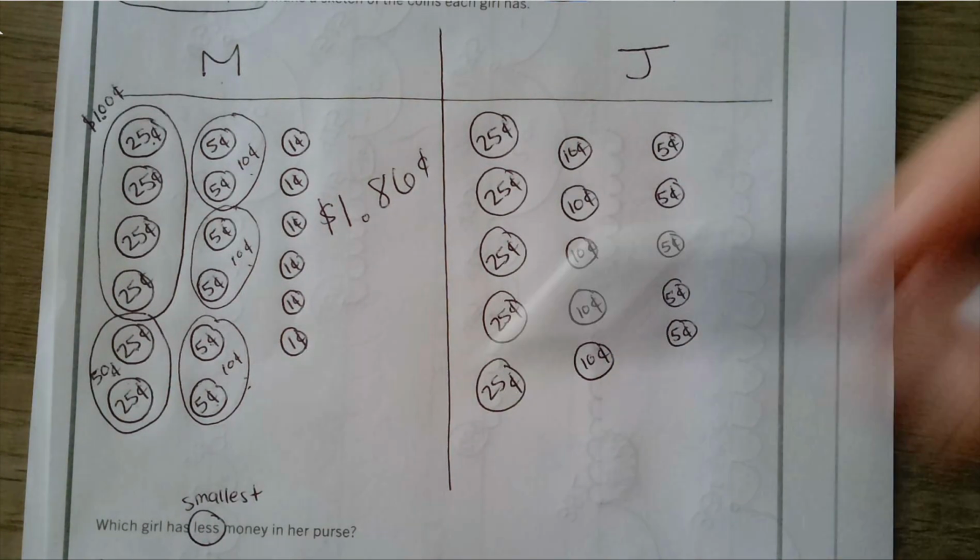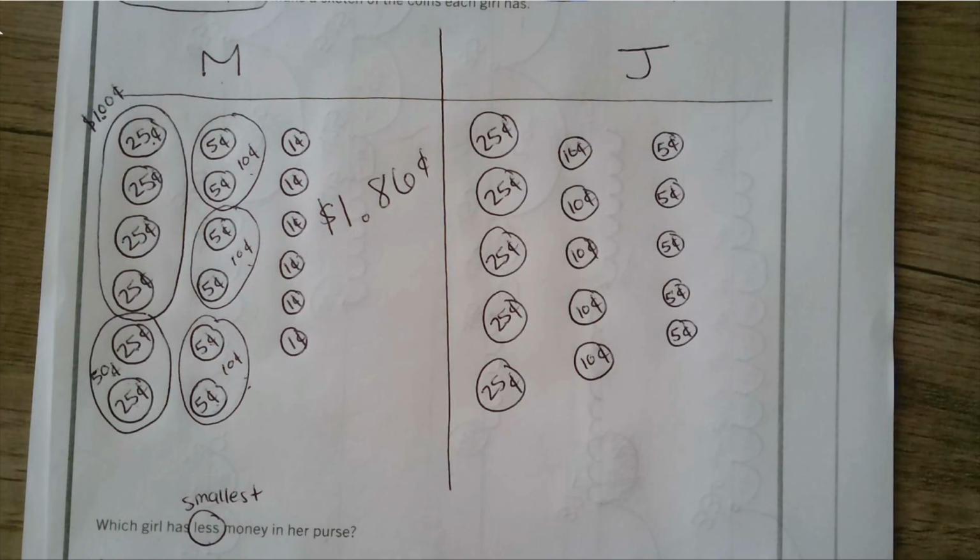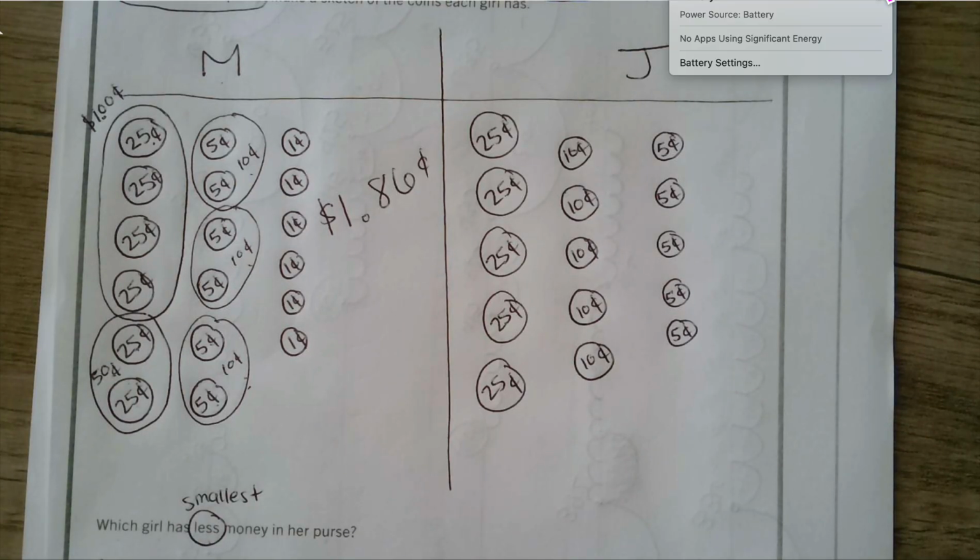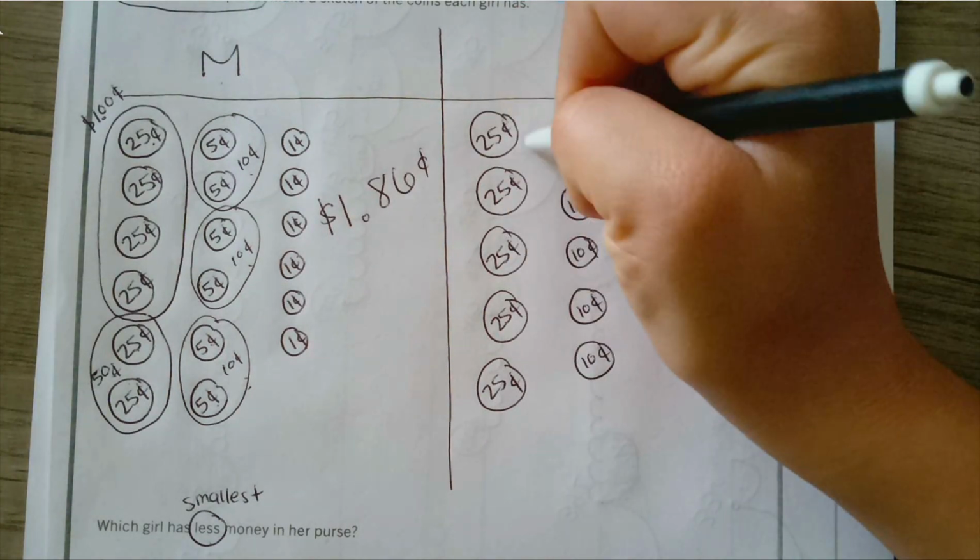Okay, let's see how much Jane has. Let's look at this. I see lots of coins, and that tells my brain, oh, Miss Ambrose, could you make $1? If I see lots of coins, I want to try to make $1 out of them. If you said, yes, we can make $1, I want you to go ahead and circle what coins we should make $1 out of. Do it the easiest way possible. And if your brain is saying, okay, easiest way possible to make $1 is by circling 1, 2, 3, 4 quarters, then you are correct.